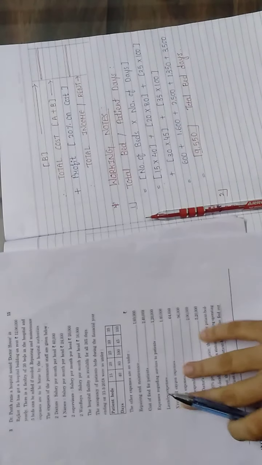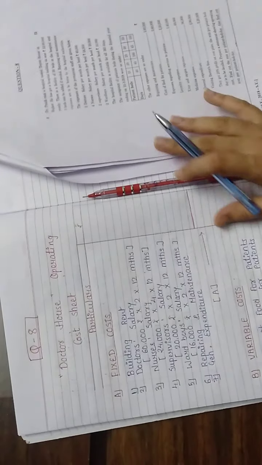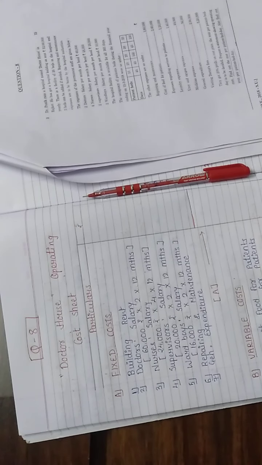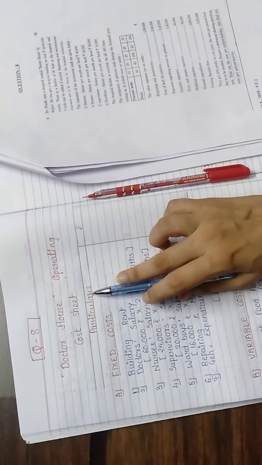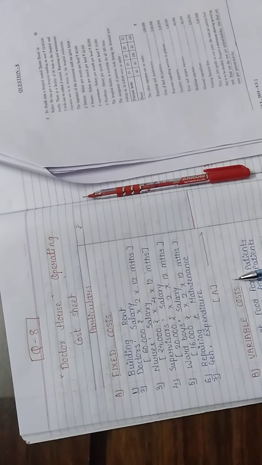Now let's move towards the statement or cost sheet. As I told you, classify the cost sheet in two parts. Number one, fixed cost and second, variable cost.